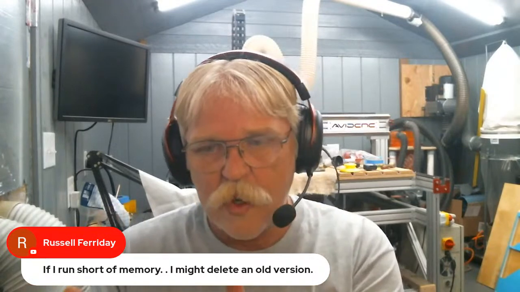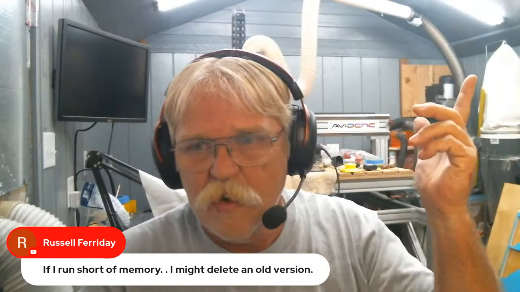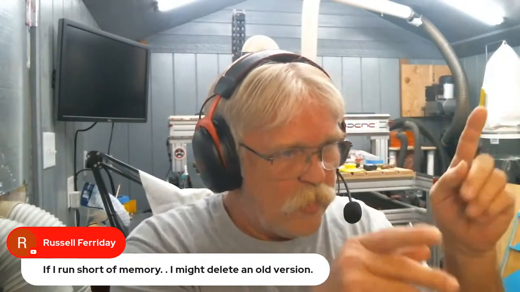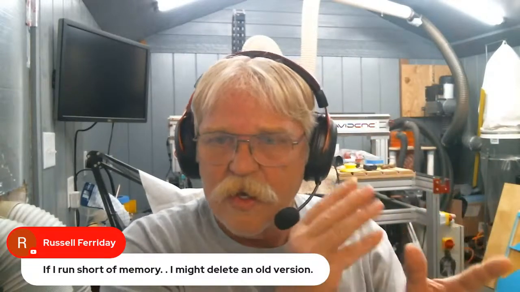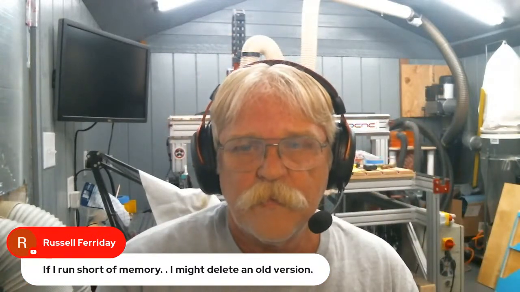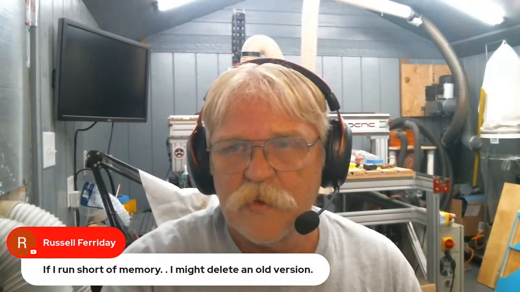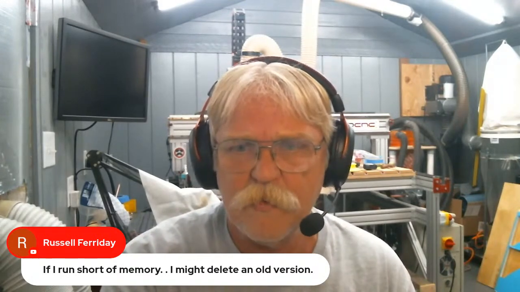I can have a drawing open in 11.5 and then go back and load up VCarve 9.0 and simulate a tool path and get a few answers, then shut it off and go back to 11.5 and do what I was doing. So it's less to do with memory and more to do with hard drive space. If you don't have hard drive space, then by all means you might have to do that.